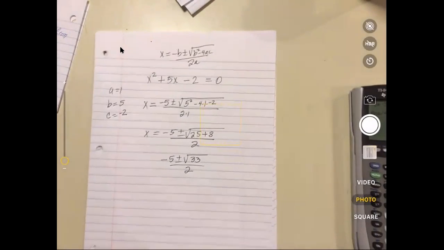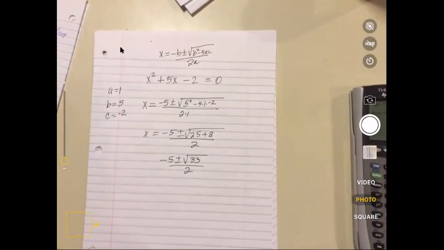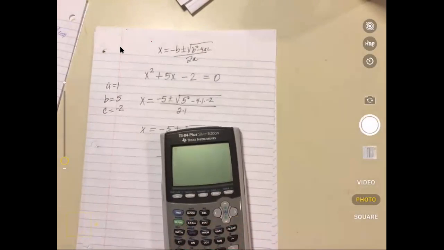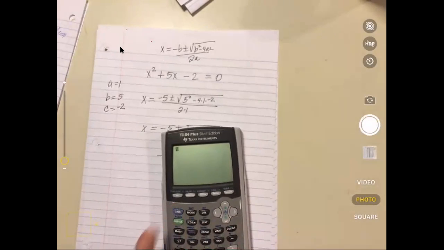This one just doesn't turn out quite as nice. Square root of 33 is not a nice perfect whole number. Square root of 33, because I know 5 times 5 is 25 and 6 times 6 is 36. It's going to be somewhere between 5 and 6, but it doesn't turn out a nice whole number. So you're going to have to grab a calculator and figure out what the square root of 33 is. That's how I put it in my calculator. Whatever calculator you use, you have to figure out how you put in the square root.